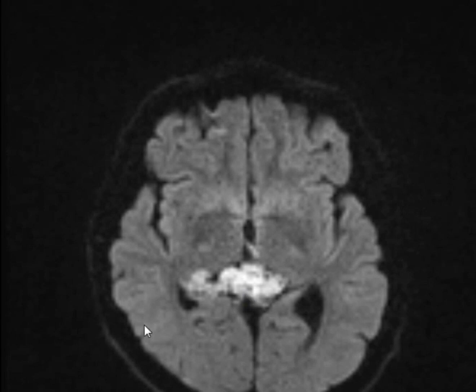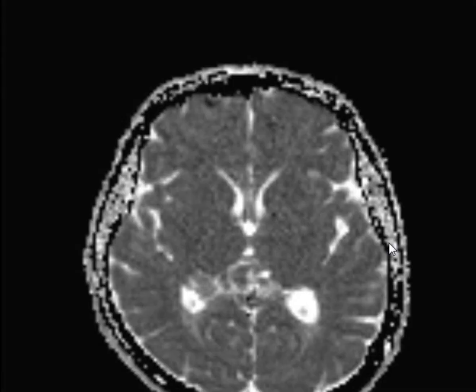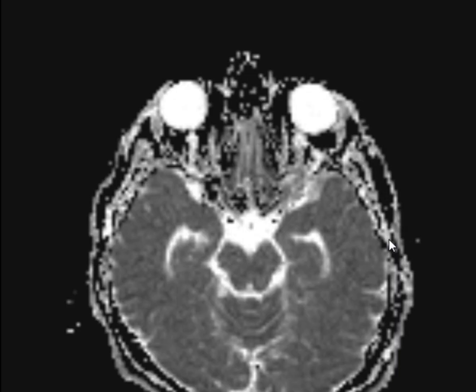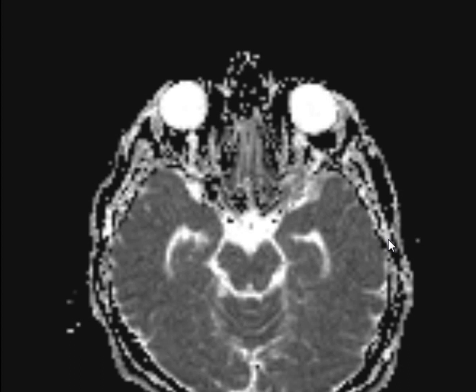What do you have here? What about this is diffusion? What about ADC? The one below it. There is a restriction. It's restricted on diffusion weighted image. So it's not arachnoid. So what is it? Epidermoid. This is an epidermoid cyst.